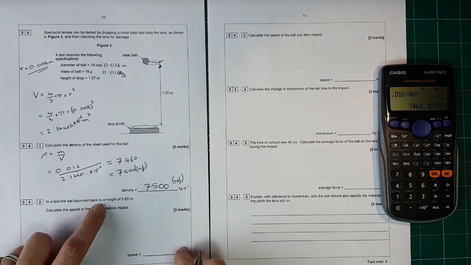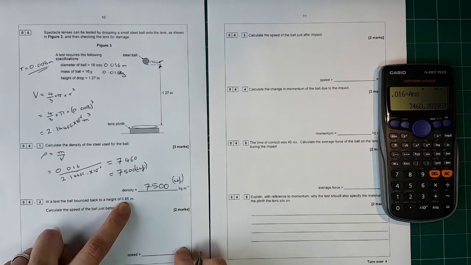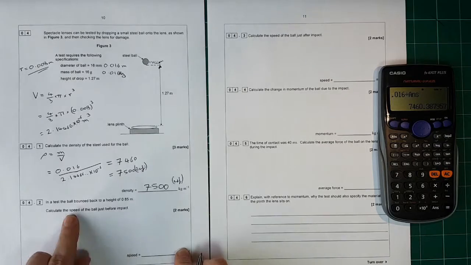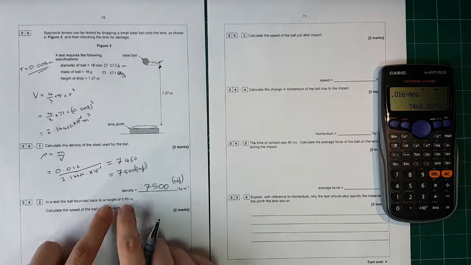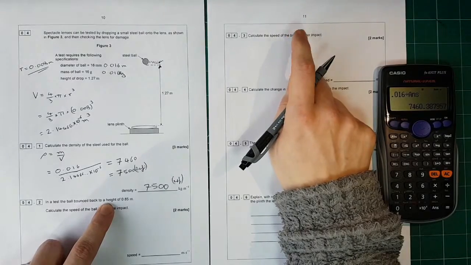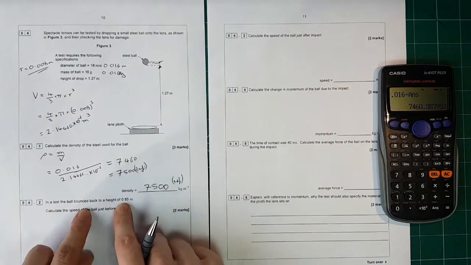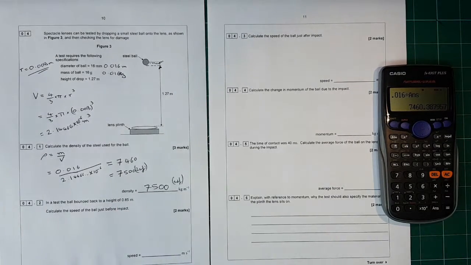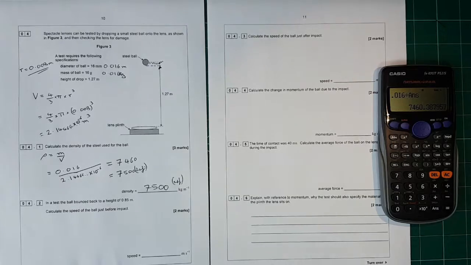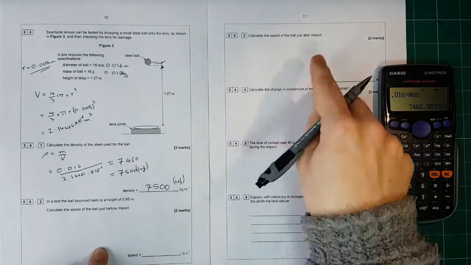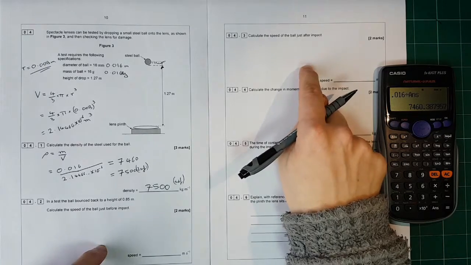In the test, the ball bounced back to a height of 0.85 meters. Calculate the speed of the ball just before the impact. Now this is a bit cheeky because this piece of information actually corresponds to this question here. So you've got to realise that it's irrelevant for this part here. Now there are two ways that you can do this. One is using SUVAT and the other one's using energy. I'm going to show you both ways. I'm going to do SUVAT for this question here and energy for this question here.